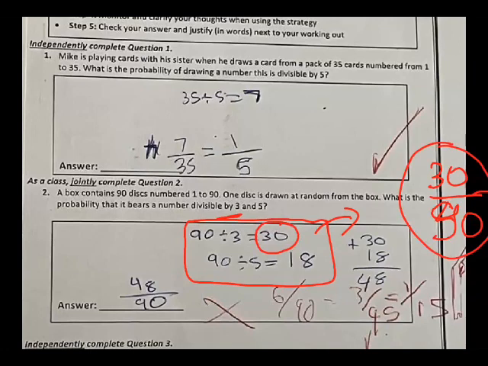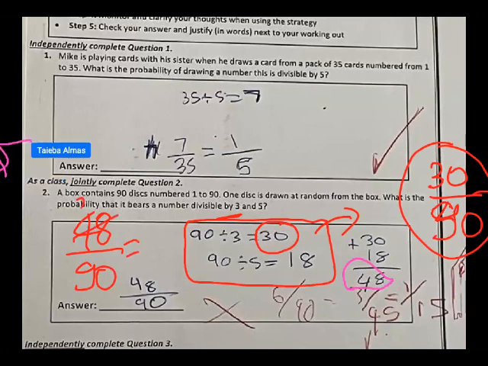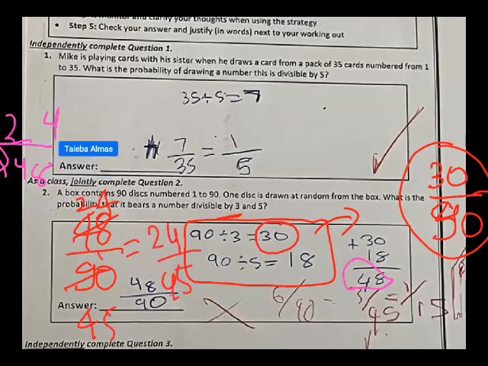So added, it equals 48. So 48 over 90. 48 over 90 simplified: divide by 2. 48 divided by 2 equals 24. So 24 over 90 divided by 2 is 45.